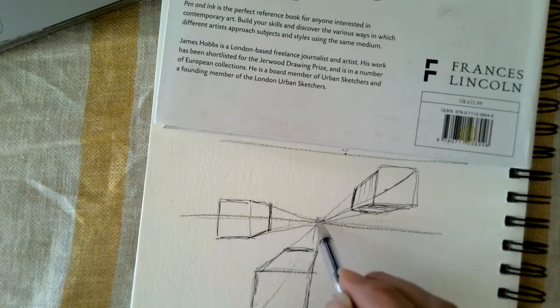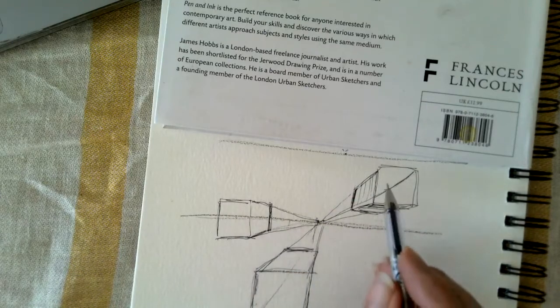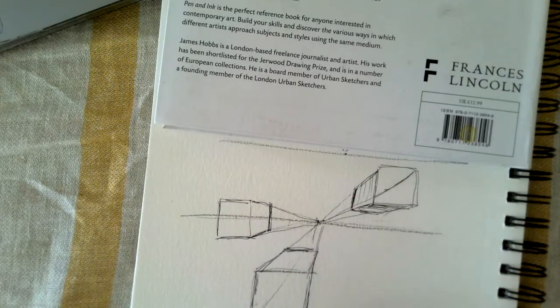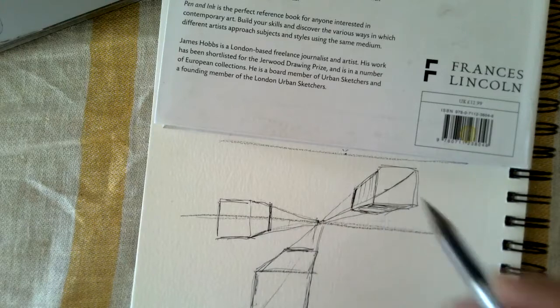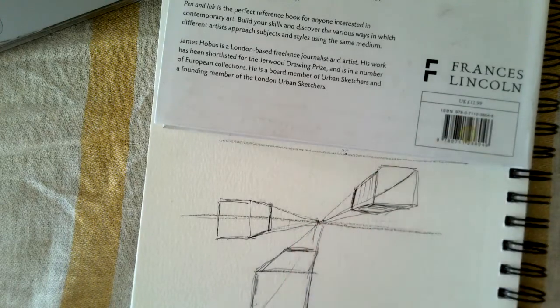So horizon line isn't necessarily eye level. I mean, it is for this one, but here on this one, we have a worm's eye view. We're looking up, right? And here we're looking more down at it. We're seeing the top, so the bird's eye view. And then your viewpoint or your eye level can be all different places, depending where you are and where you're standing. So those are things to notice and think about.